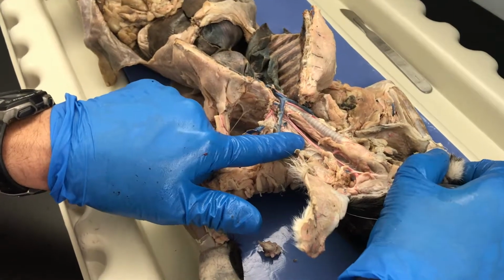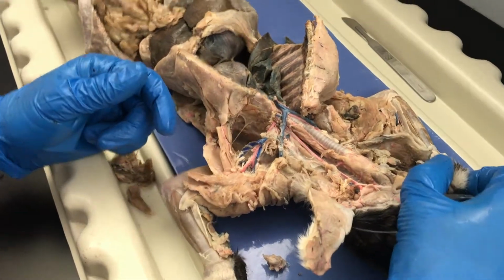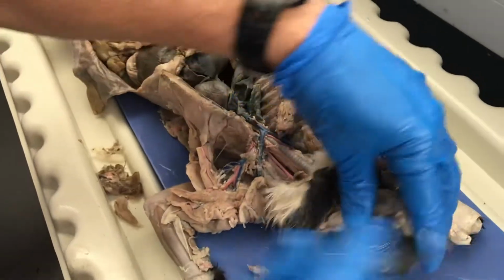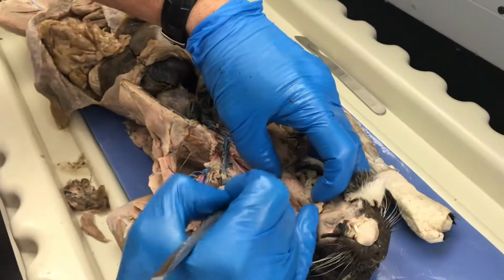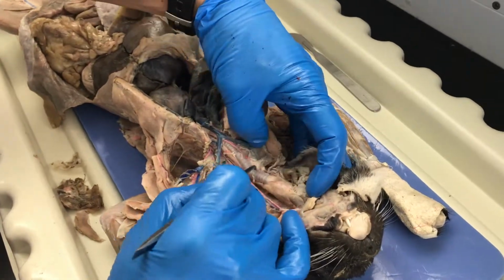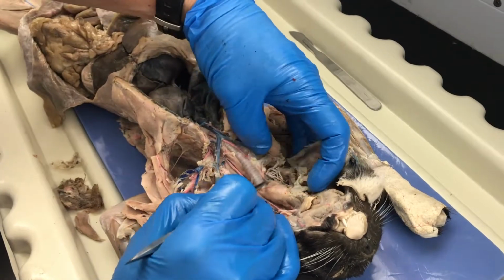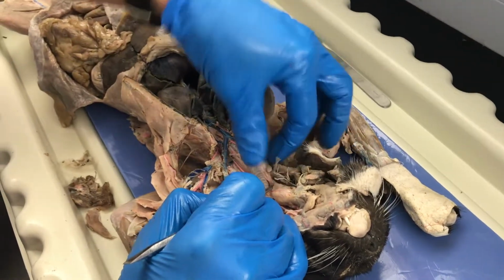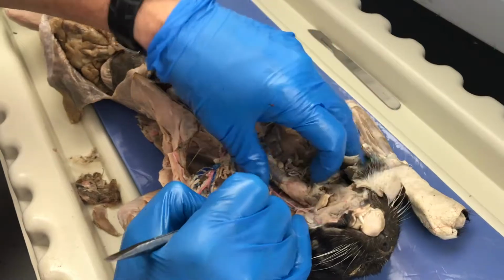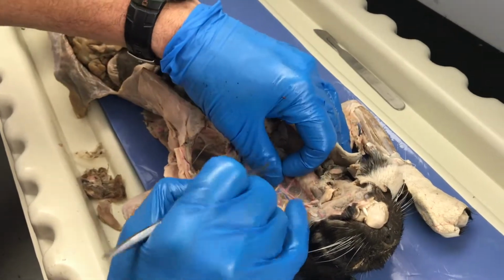Vagus nerve. Well, I was talking about blood vessels, but left common carotid. Good. So the left common carotid is coming up each side, so these would be symmetrical. The right side is where they inject, so you can't really see much of it. The left side is good for looking, which is why the book is like that.